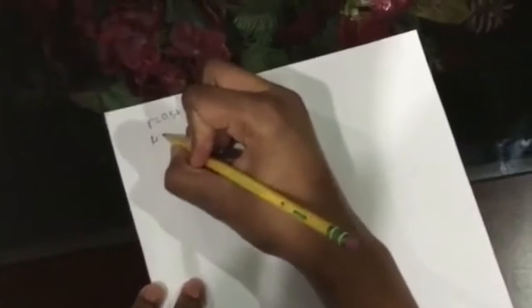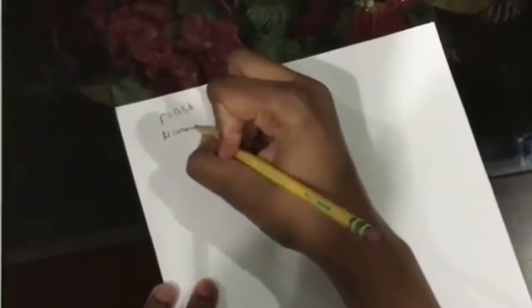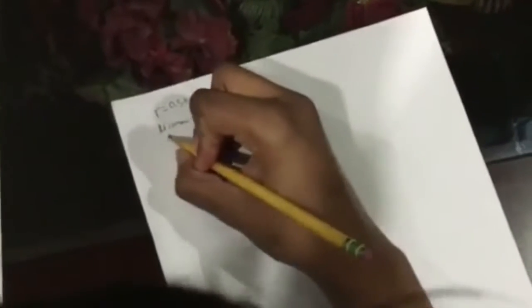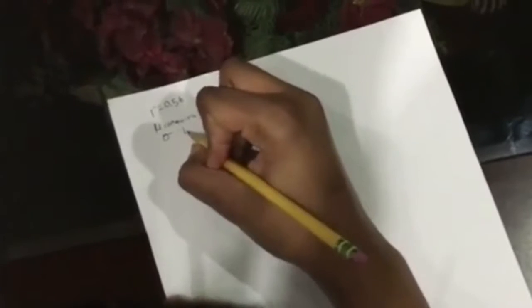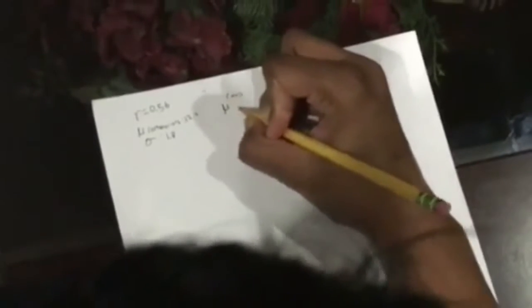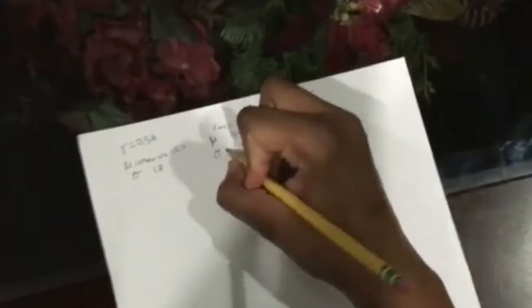So, the mean of commercials is 12.4, with the standard deviation of 1.8. And for cars, the mean is 30.5, and the standard deviation is 4.2.